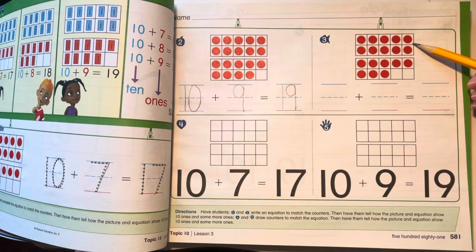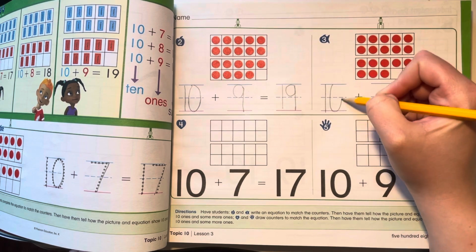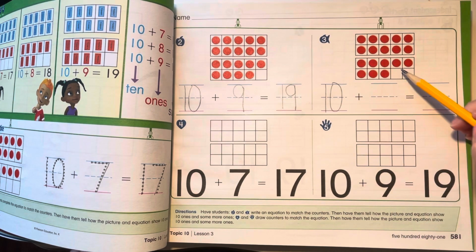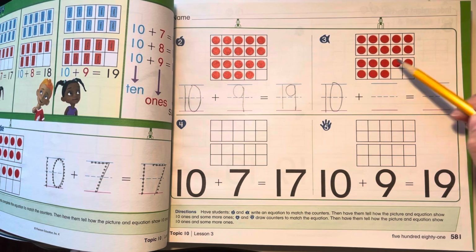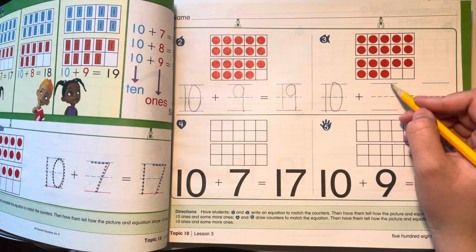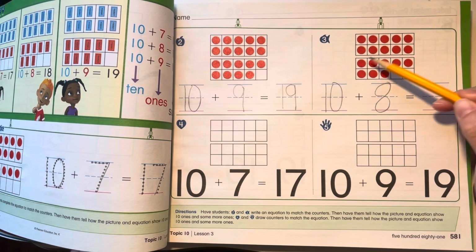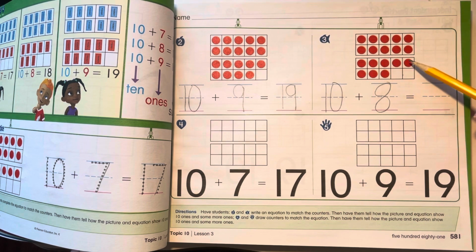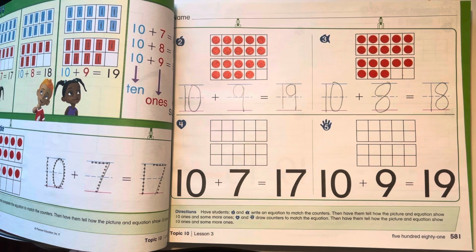How many counters are in this 10 frame? It's full, so we know that there are 10. Then how many counters are in this 10 frame? 1, 2, 3, 4, 5, 6, 7, 8. There are 8. Now, how many are there all together? We can count them all together. 10, 11, 12, 13, 14, 15, 16, 17, 18. There are 18 all together.